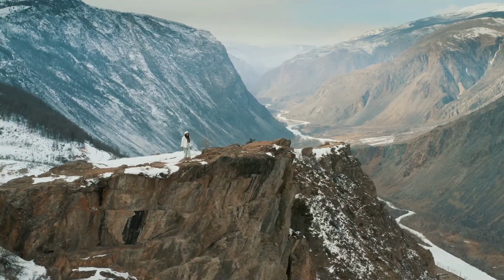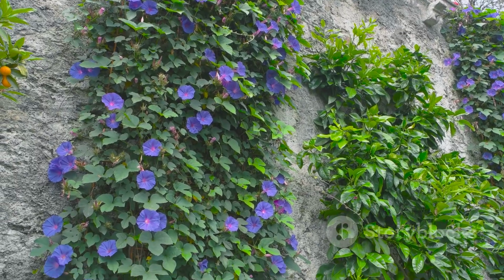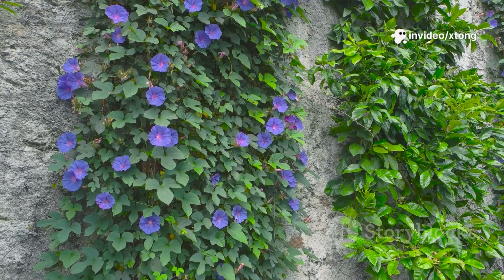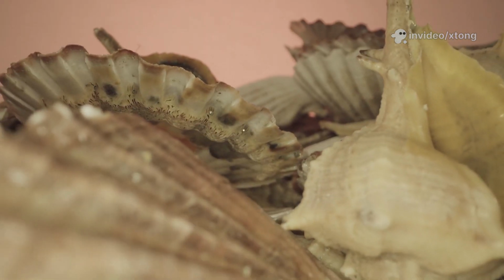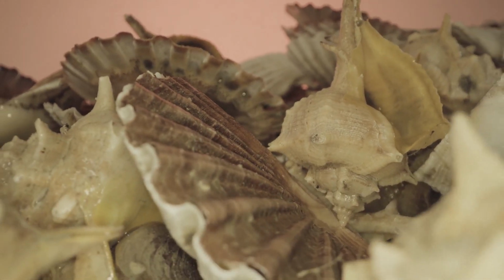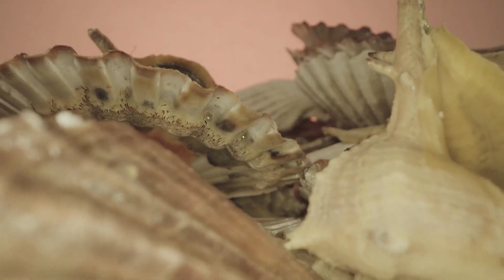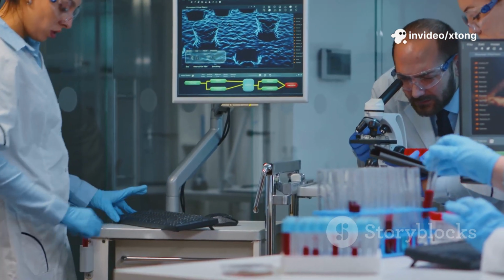You can find chirality in the world all around you if you know where to look. Take a walk outside and observe the climbing vines of a morning glory plant. They almost always spiral in the same direction. Look closely at the beautiful swirling shells you might find on a beach. They too have a specific handedness, a direction to their twist. Even on a subatomic level, some particles exhibit a form of chirality.